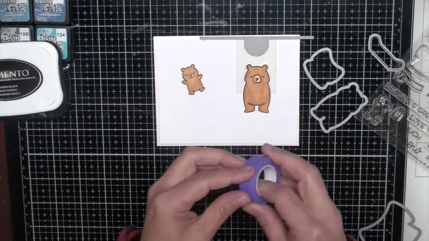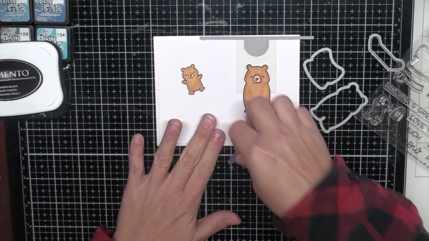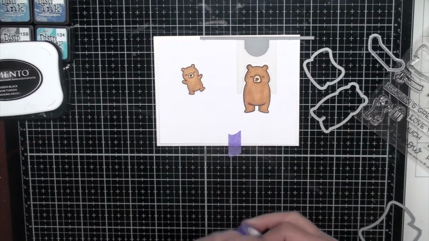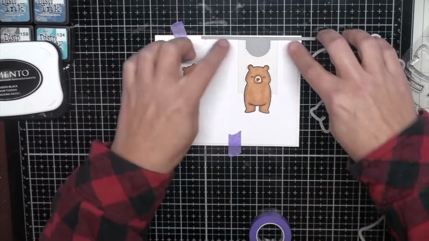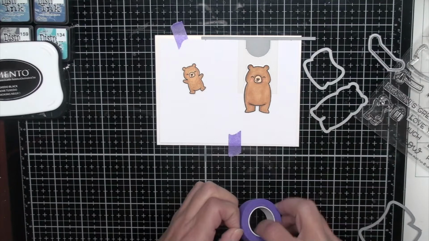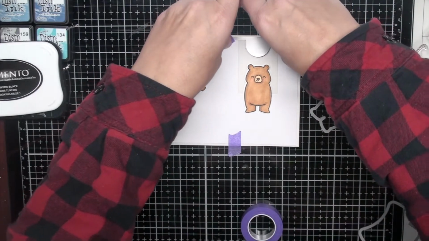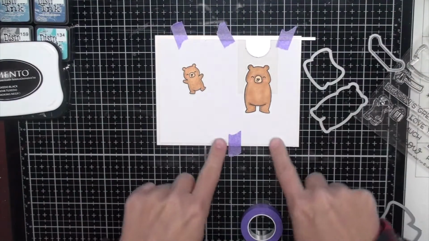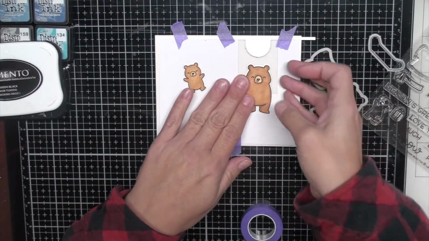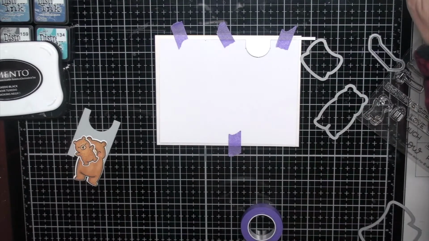I think I want to take some of this purple tape and let's just secure this down so nothing moves on me. Okay, so we've got this now down, and now I'm going to tape my little notch down, and then I'm going to run that through my die cut machine. Now again, I want to cut through both these pieces, okay? So we'll just take this little bear and our guide away, and I'll go ahead and run that through my die cutting machine.